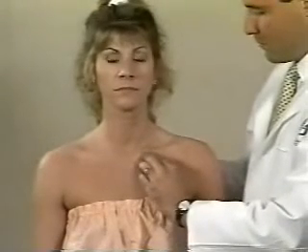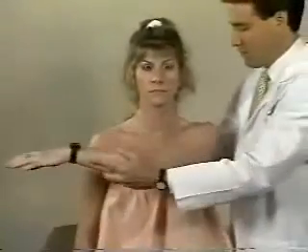Attention is now turned to the shoulder girdle itself. Inspection and palpation begin with the clavicle and its joints. This is begun medially with the sternoclavicular joint and progresses laterally over the body of the clavicle, ending with the acromioclavicular joint. An additional test used to elicit symptoms is the forced abduction test.